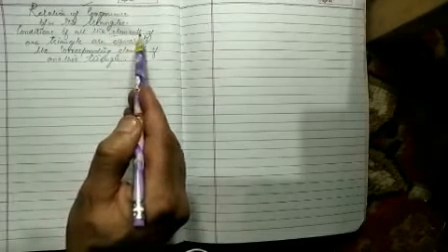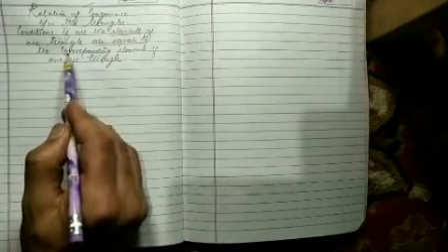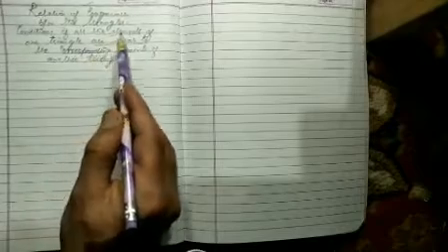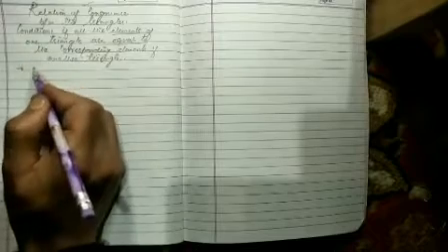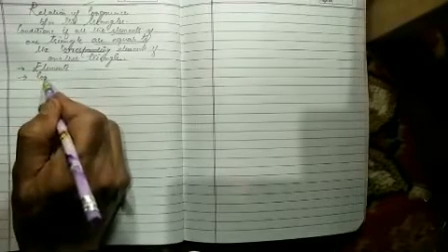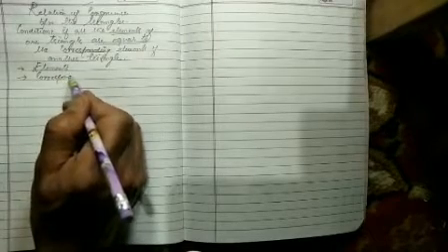Now, before elaborating this statement, as you can see, I used two terms here, that is elements of a triangle and correspondence between the elements. So we'll discuss these terms first, that is elements of a triangle and the term correspondence.